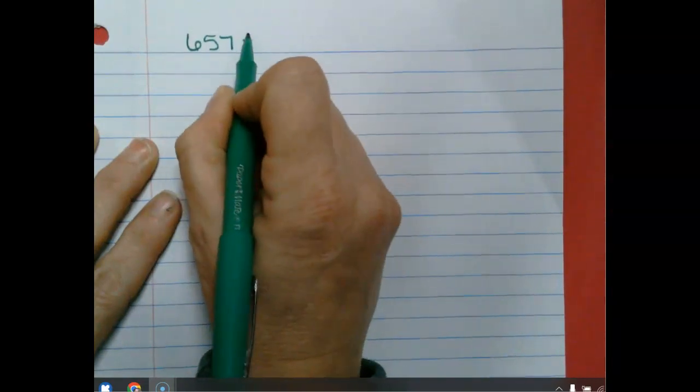Okay, guys, so I introduced you to the standard algorithm and you saw how that worked. So today we're going to talk about using the area model to help us with division. It's just another strategy that you can use, okay? So I'm going to look at using the problem 657 divided by 3, okay?